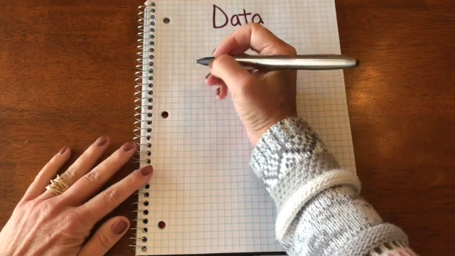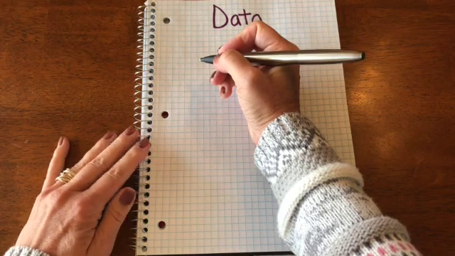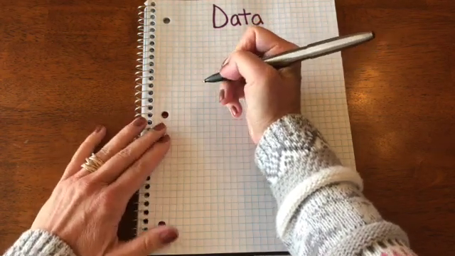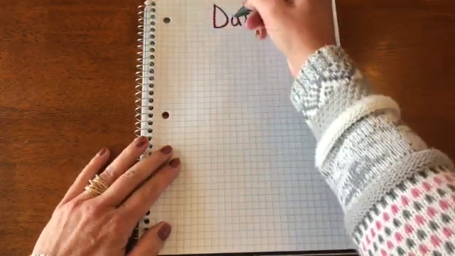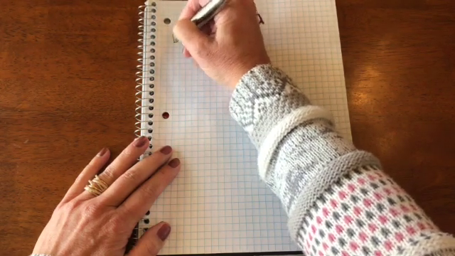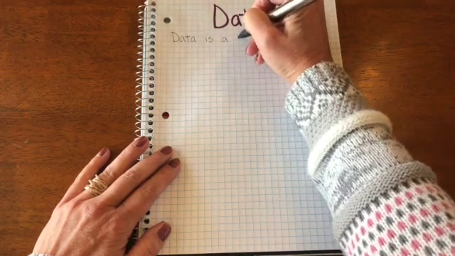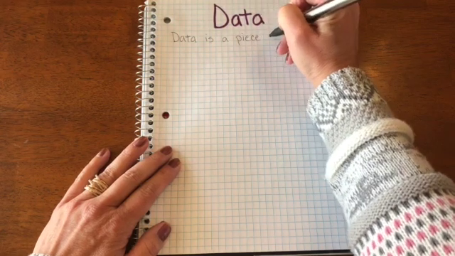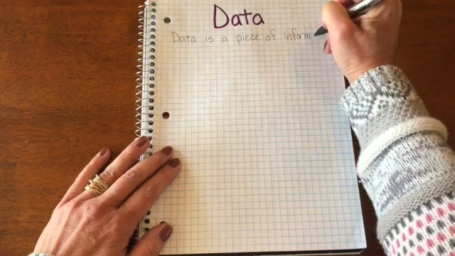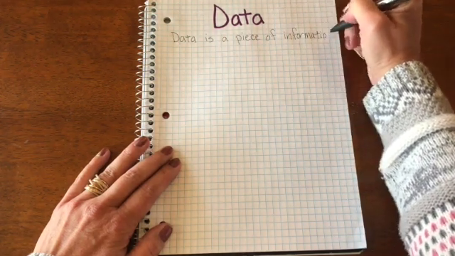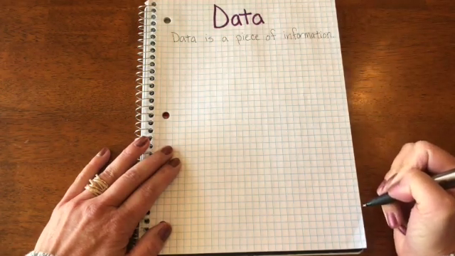All right. Now, what is data, you might be asking? Well, data is a piece of information. We can collect data by counting something, measuring something, or doing experiments. So let's write that down so we can remember. That's the whole point of doing this, right, guys? So we can remember. All right, so data is a piece of information.